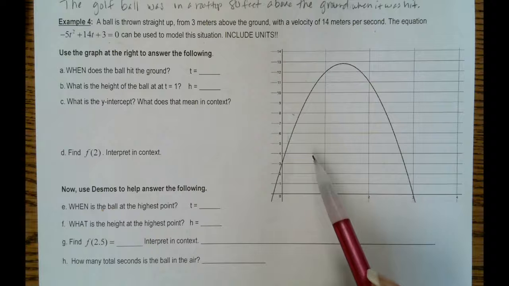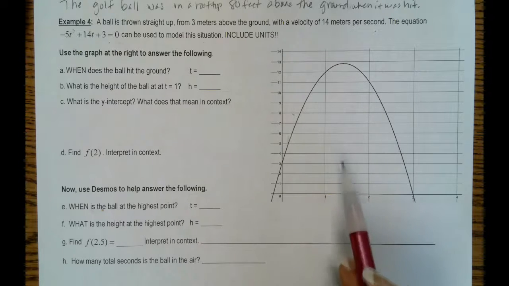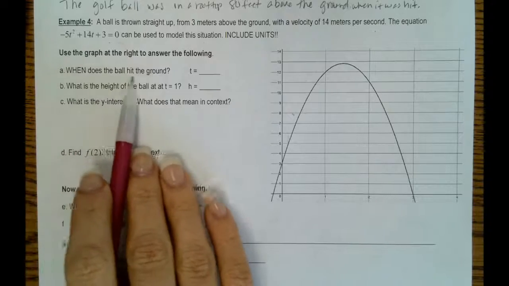However, we know that these aren't going to be perfect, right? So we want to do our best to read these. If we needed precise answers, we would definitely use Desmos, okay? All right, it says, when does the ball hit the ground?